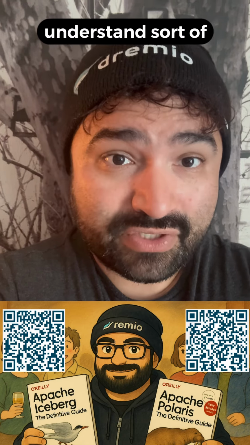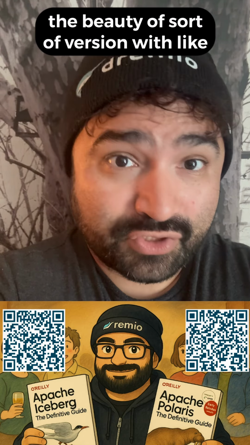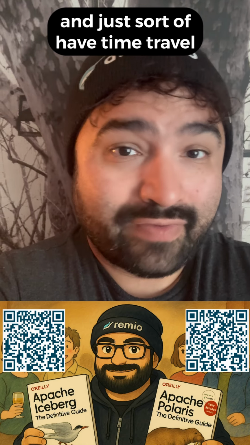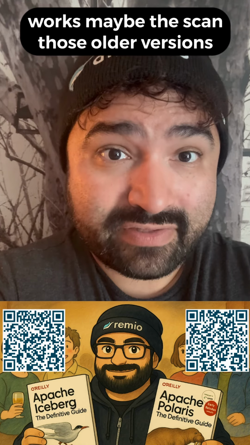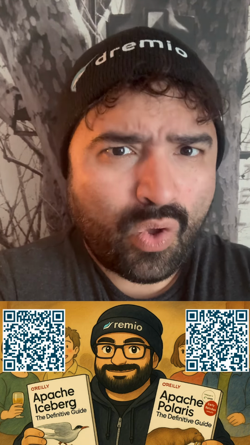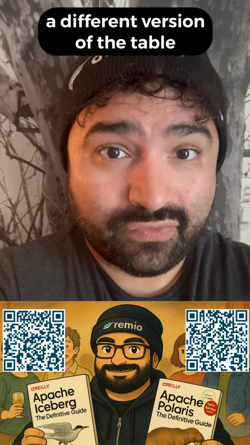Hopefully this helps you understand the beauty of versioning with Lakehouse tables and snapshot isolation, and how time travel works, and the ability to scan those older versions of the table without duplicating all of the data every time you have a different version of the table.